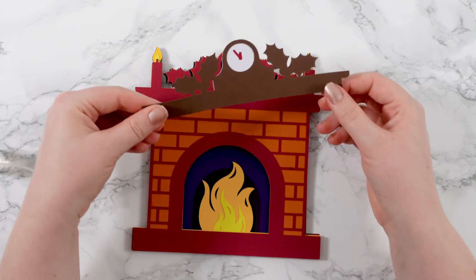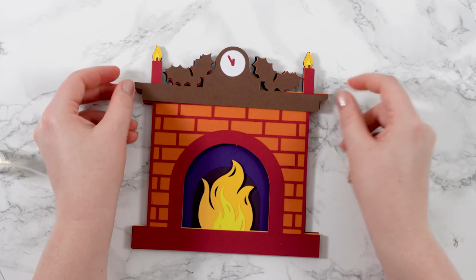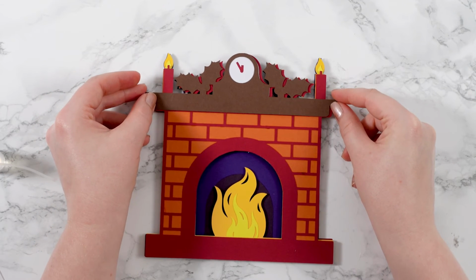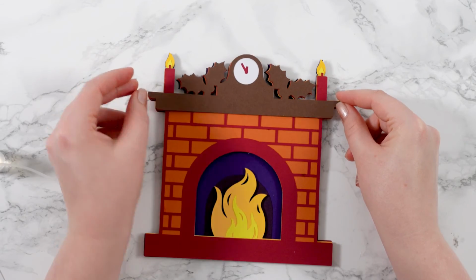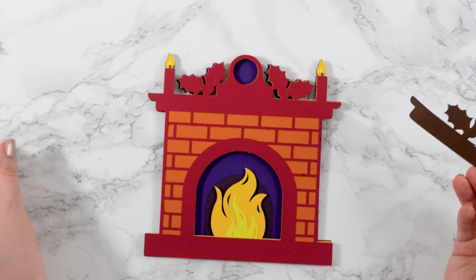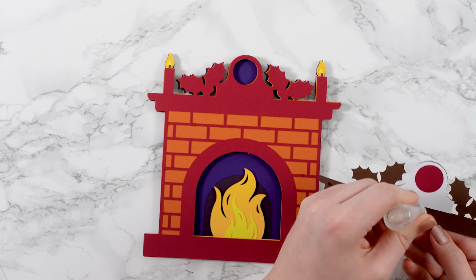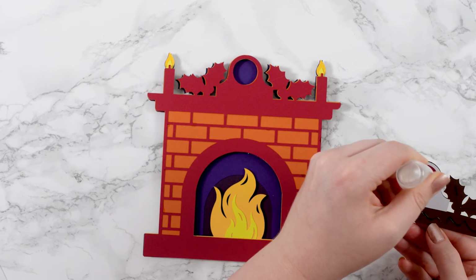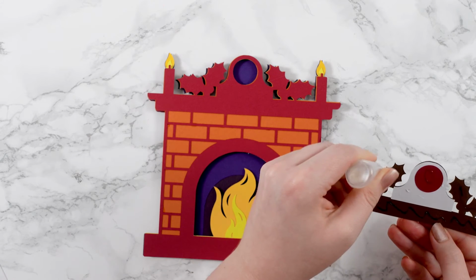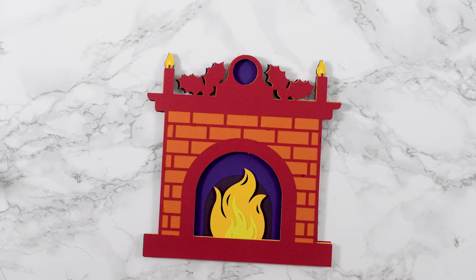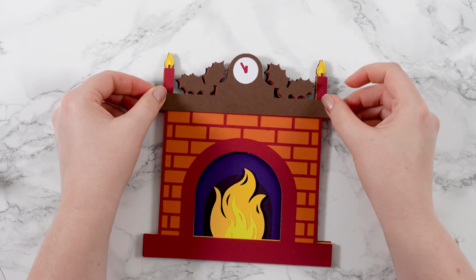So then the depth on that clock looks right. And then for this layer, it's up to you if you want to glue it or foam it. I think I'm going to glue it. So actually, I probably could have just glued the white layer there, but at least this way I know it's all in the right place. So there's some glue and put that on.